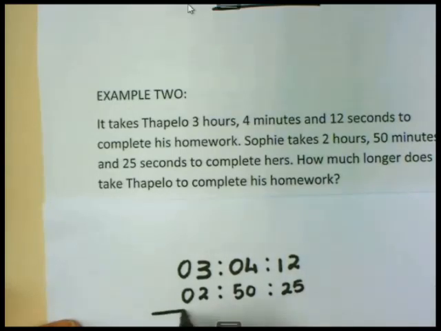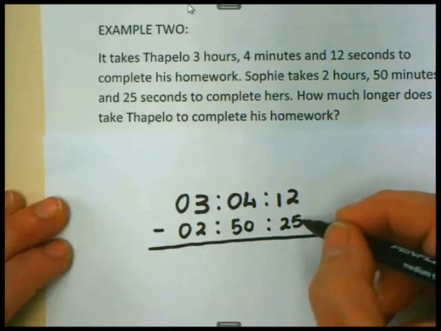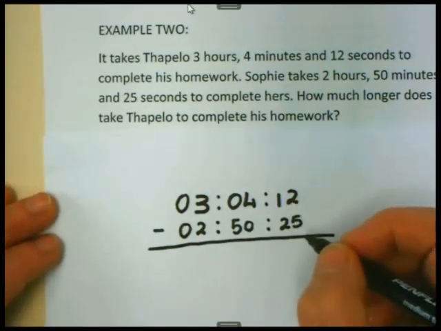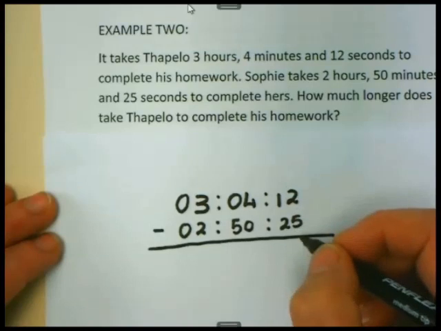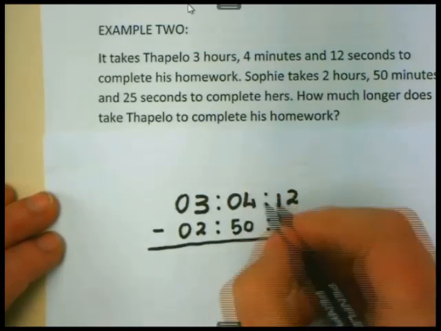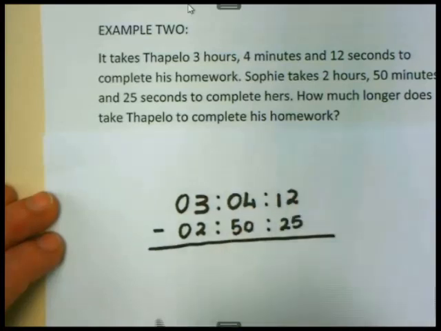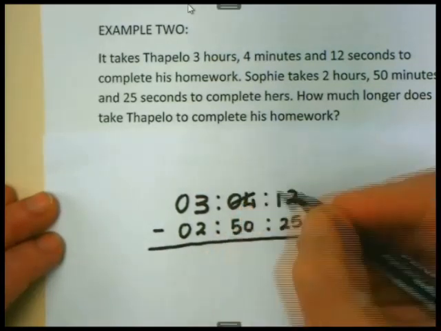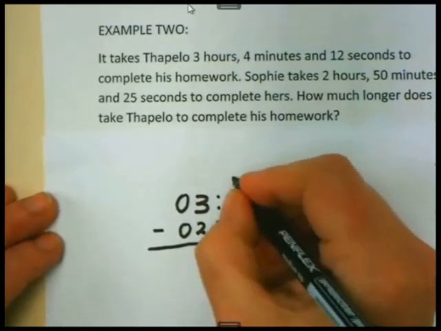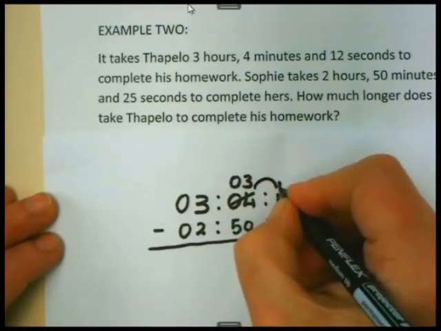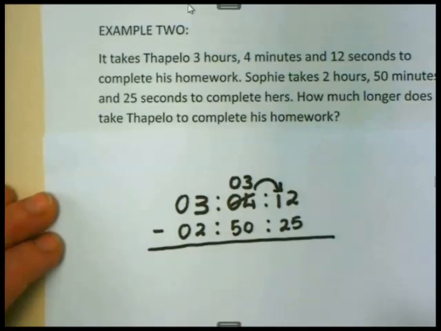If I want to subtract now, I'm starting from the right, and I want to subtract 25 from 12, which is not possible because 12 is smaller than 25. So what am I going to do? I'm going to move over to the minutes, and I'm going to borrow 1 whole minute from the minutes. If I borrow 1 whole minute, the 4 minutes become only 3 minutes. And I take over to my seconds 1 whole minute.